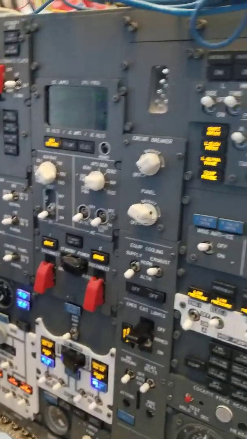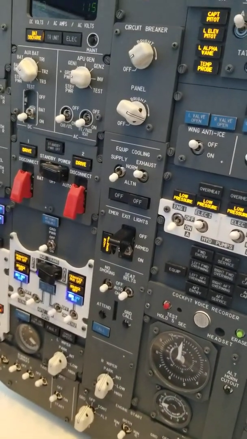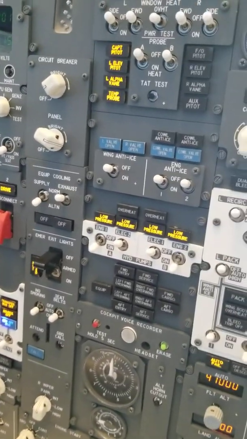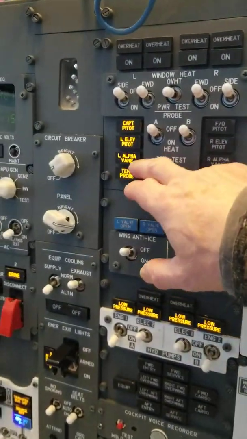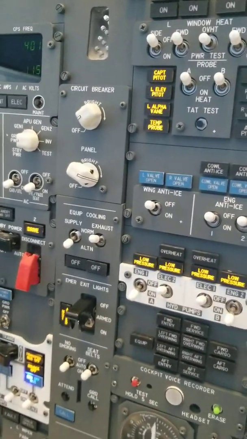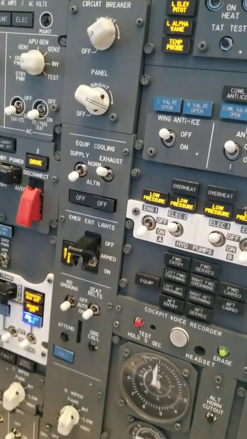And as you can see, all the annunciators have lit up correctly when battery switched on. They're all out. Remember, these two were out. They're all on. These two were out before. One of these was out. These two were out, of course.